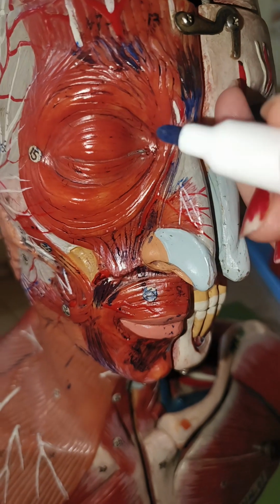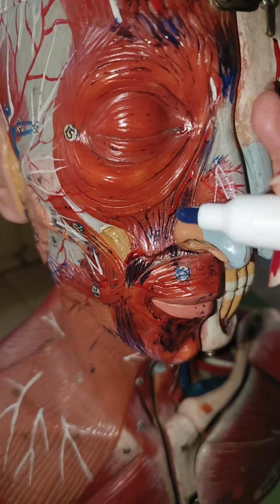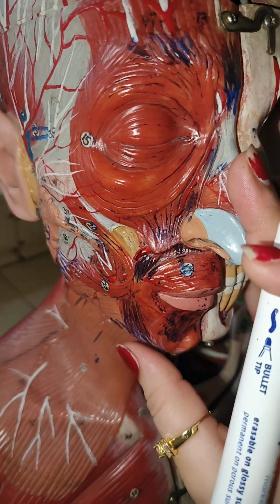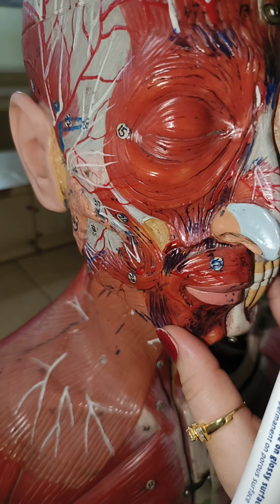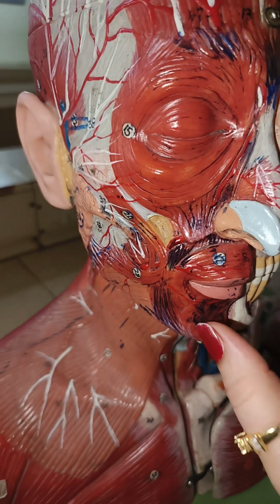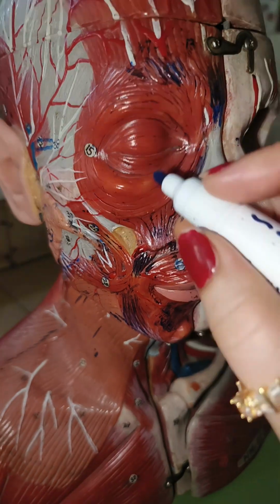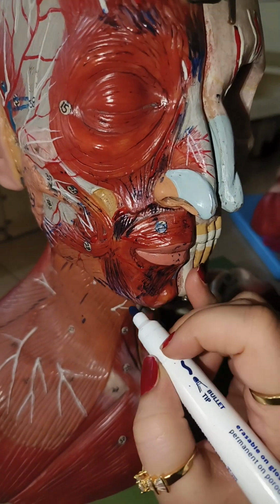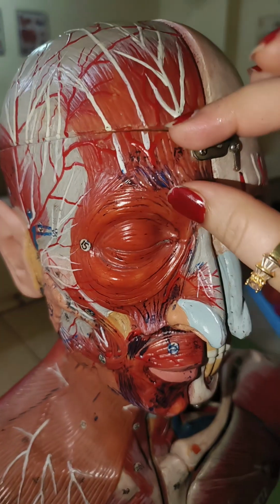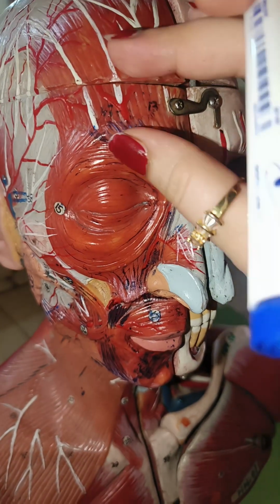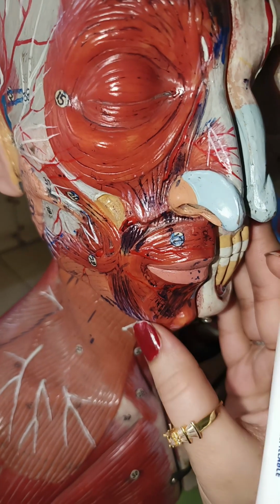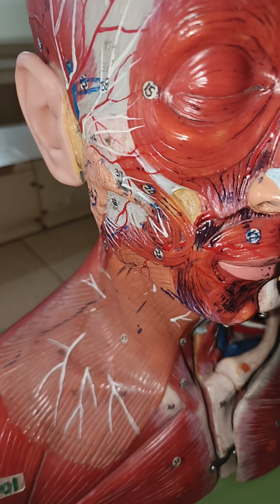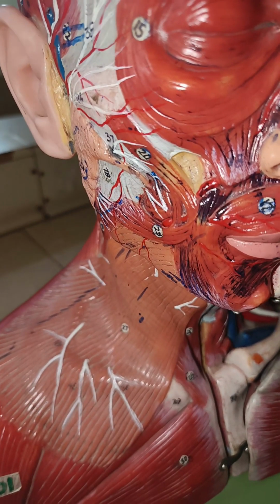If the facial nerve gets damaged in any condition, it leads to Bell's palsy, in which inability to close the eyes, drooping of the angle of the mouth, loss of forehead wrinkles, inability to smile on the affected side, and difficulty in whistling and blowing occur.